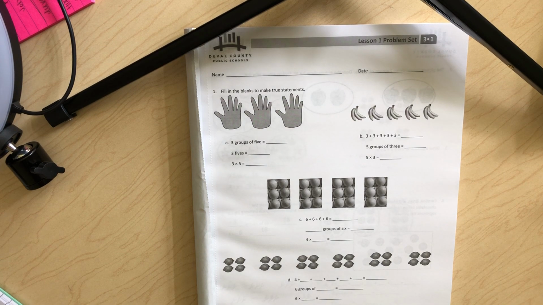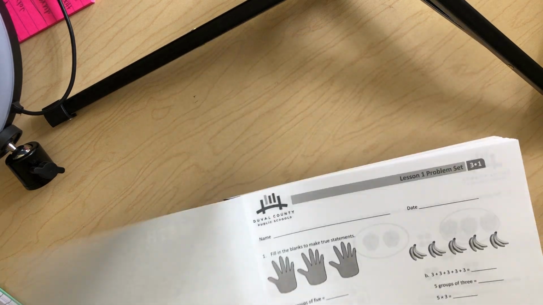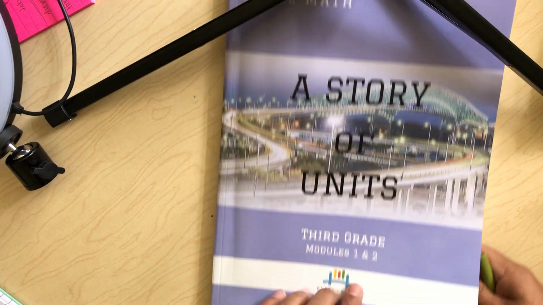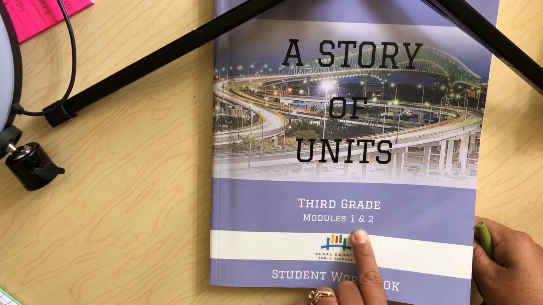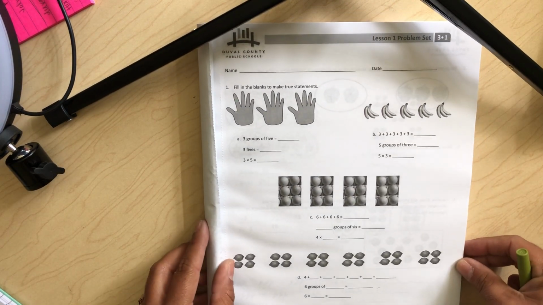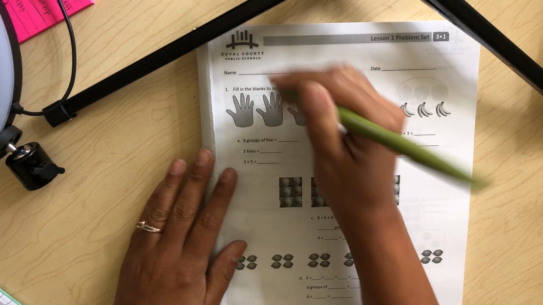Okay, good morning. We are going to be doing your Module 1, Lesson 1 lesson today. This is pre-recorded, so I want you to make sure that you have the correct book. It should say 3rd grade, Modules 1 and 2, and we are opening up to page 1. We're going to be doing this part together.